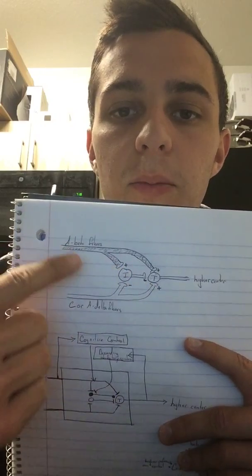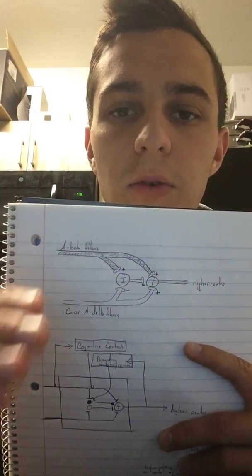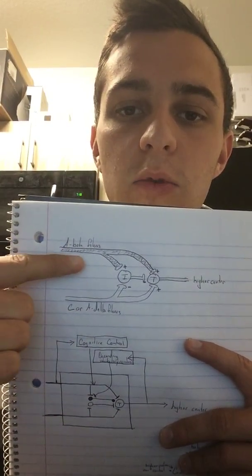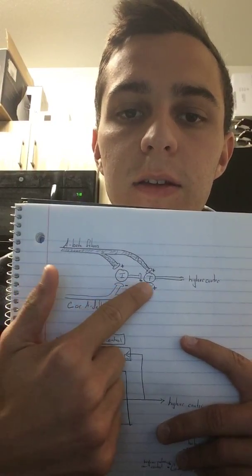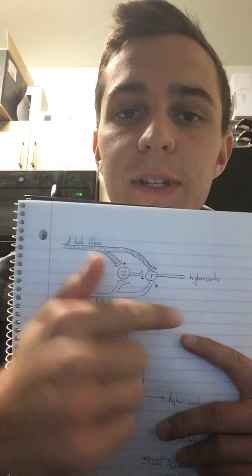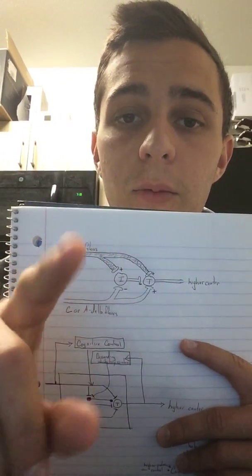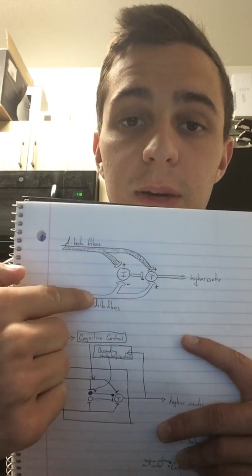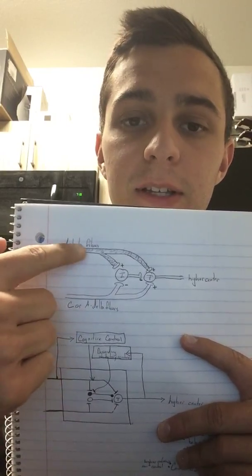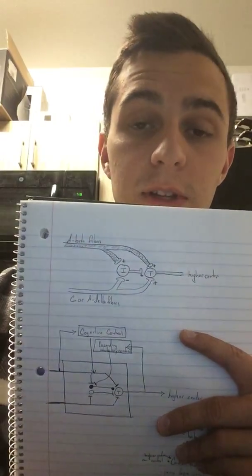But the reason why you don't feel pain is because this is more activated and larger, and the T cell can only transmit to the higher center one. And what happens is the A beta blocks out the nociceptor. So you don't feel pain because you only feel the sensory, the rubbing.